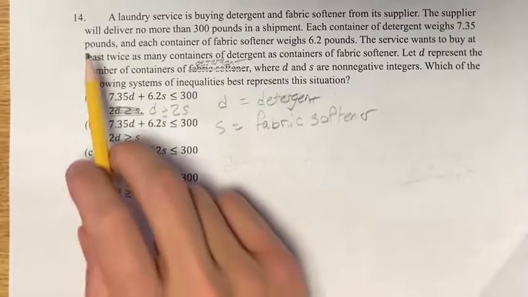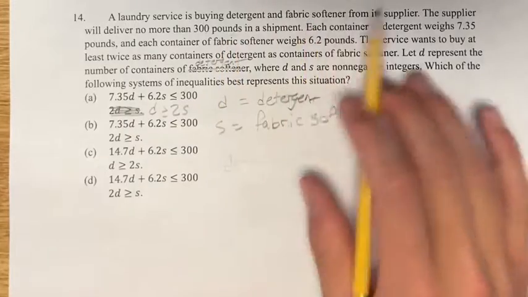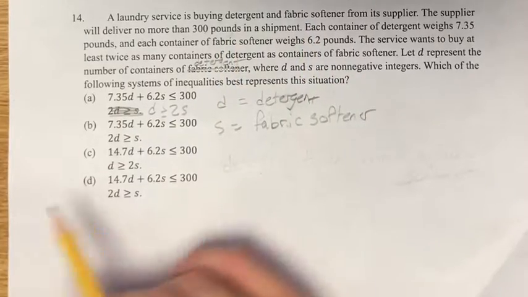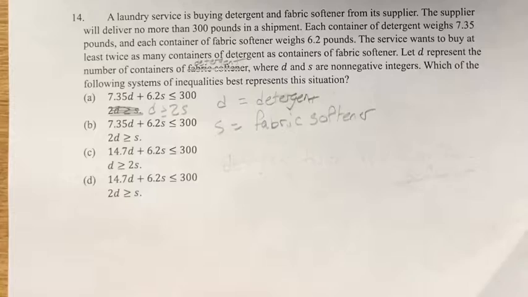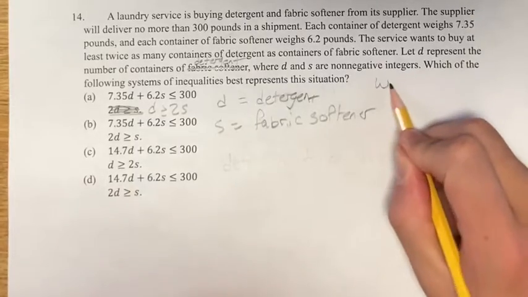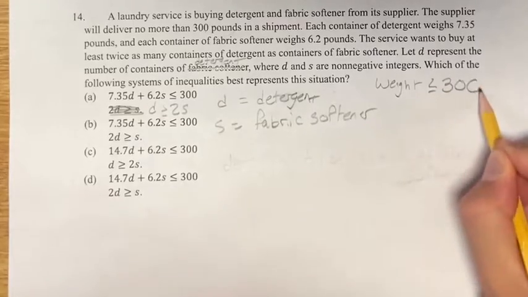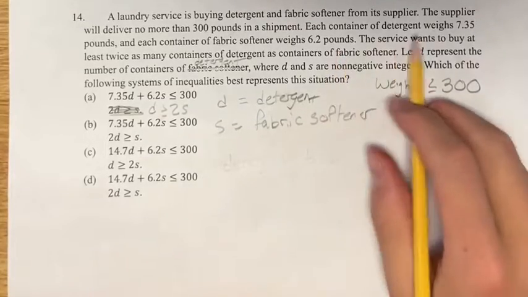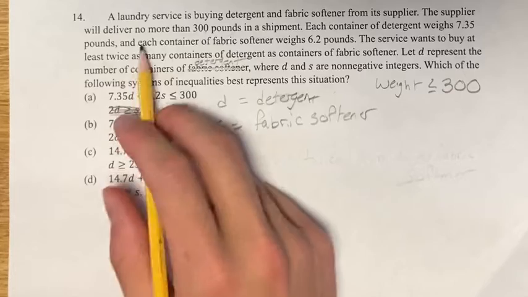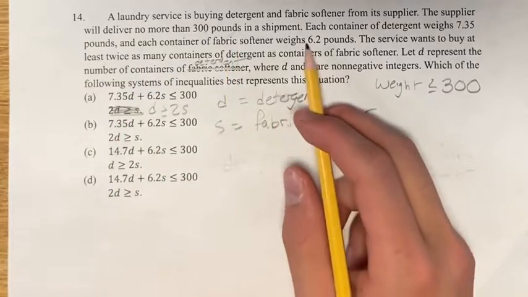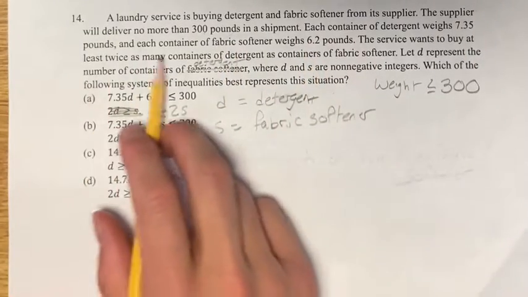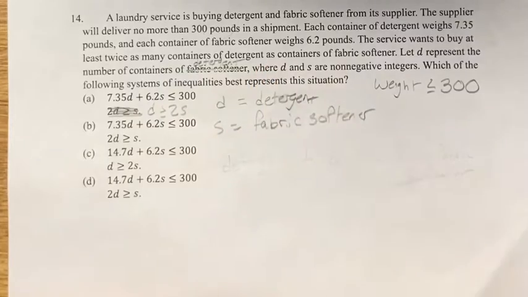In this problem, a laundry service is buying detergent and fabric softener from a supplier. The supplier will deliver no more than 300 pounds in a shipment. So the weight can be no more than 300 pounds, must be less than or equal to 300 pounds. Each container of detergent weighs 7.35 pounds. Each container of fabric softener weighs 6.2 pounds. And they want to buy at least twice as many containers of detergent as containers of fabric softener.